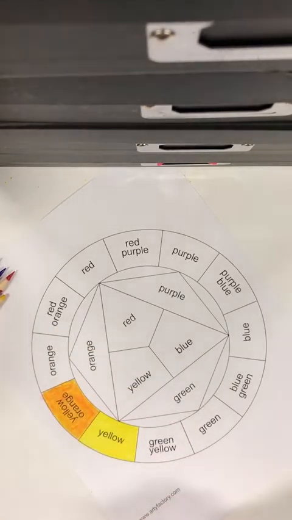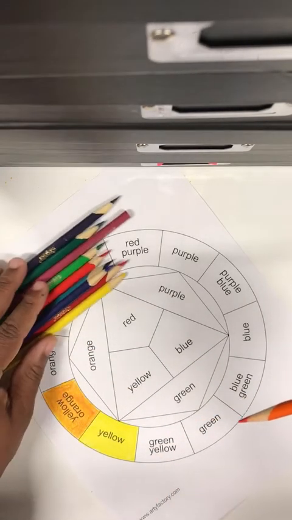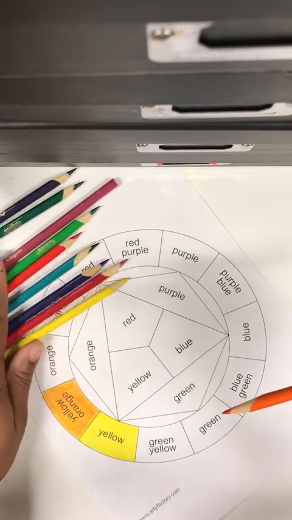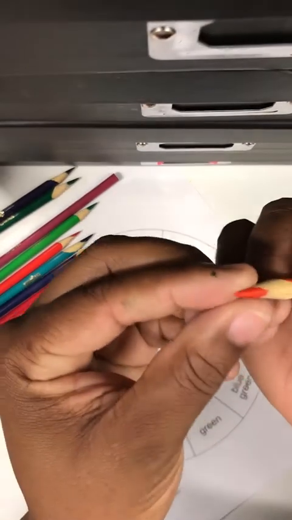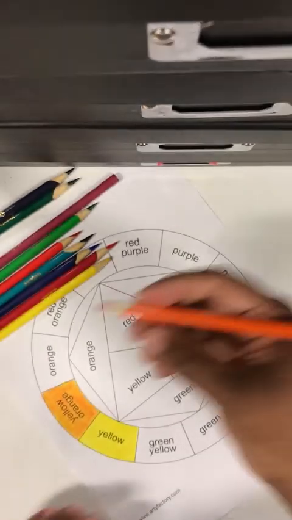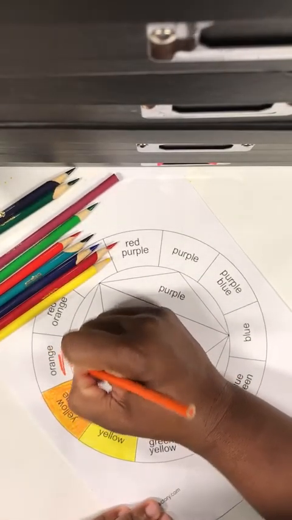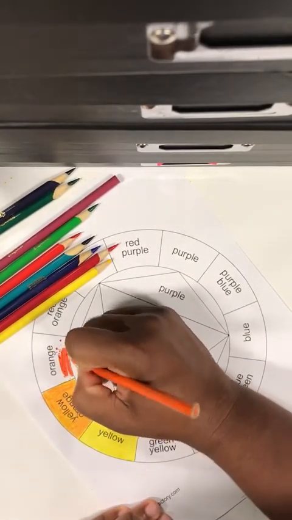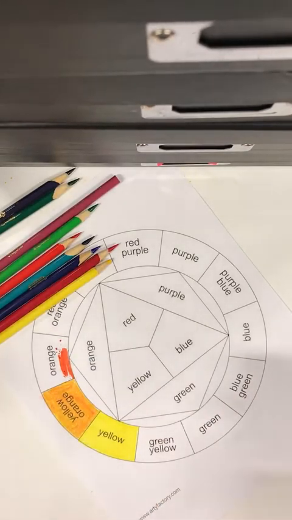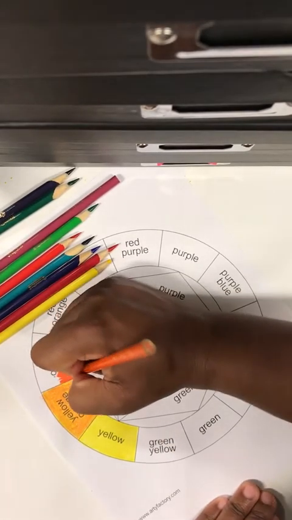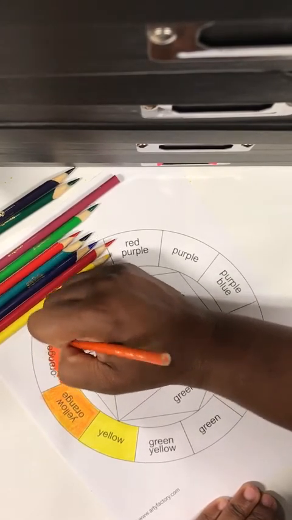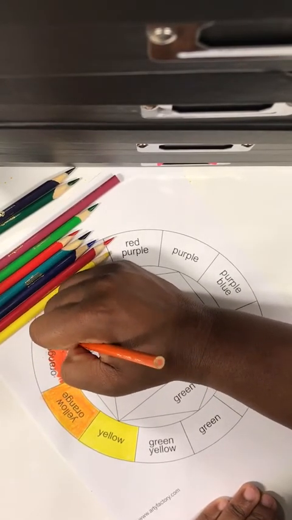Then I'll come over, pick up my orange color pencil because I keep my color pencils right here. They're always in front of me. Go over here to my orange. Make sure there's nothing on there. You never know. Come over here and saturate my orange. Now look at that transition. You see how it's already starting to appear? It's all about transitions.